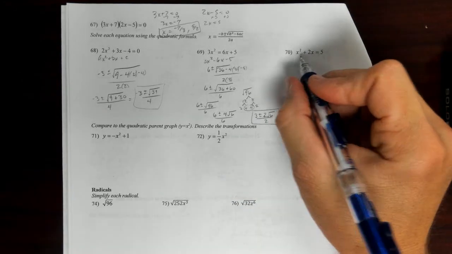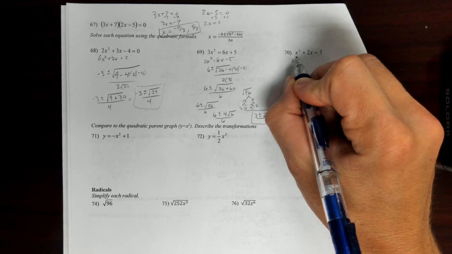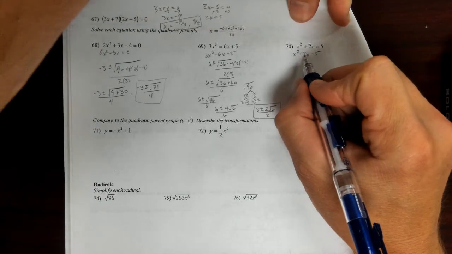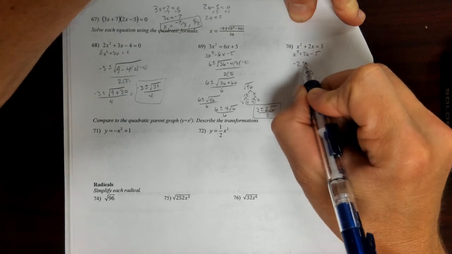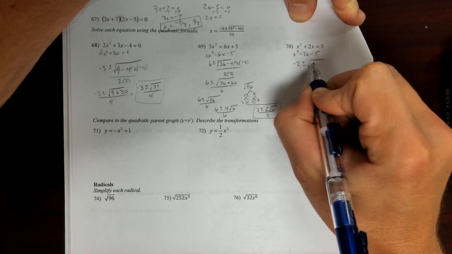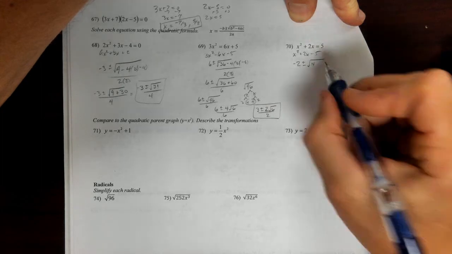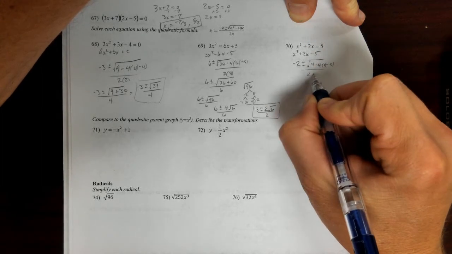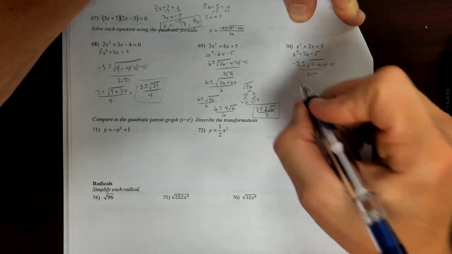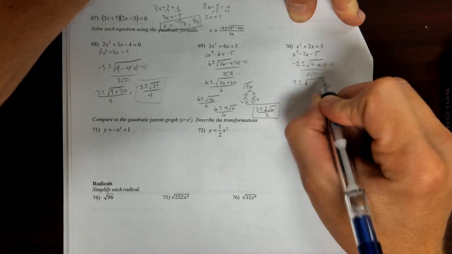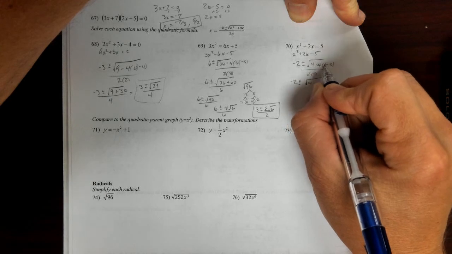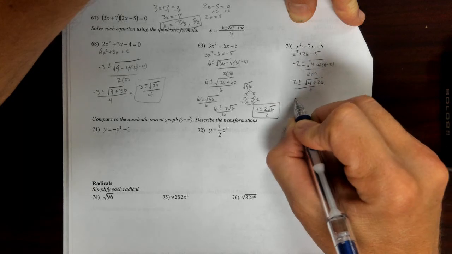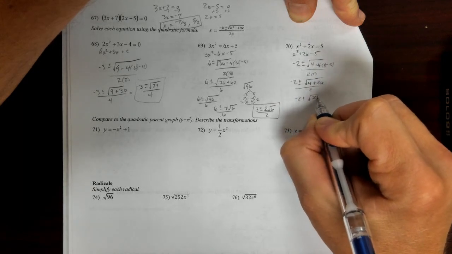And last one, x squared plus 2x minus 5, right? X squared plus 2x minus 5 in standard form. All right, now we've got negative b, the opposite of b, so negative 2 plus or minus the square root of b squared, 4, minus 4 times 1 times negative 5, over 2 times a. So negative 2 plus or minus the square root of 4. Negative 4 times 1, which is a negative 4, times negative 5 is a positive 20. So negative 2 plus or minus the square root of 24 over 2.